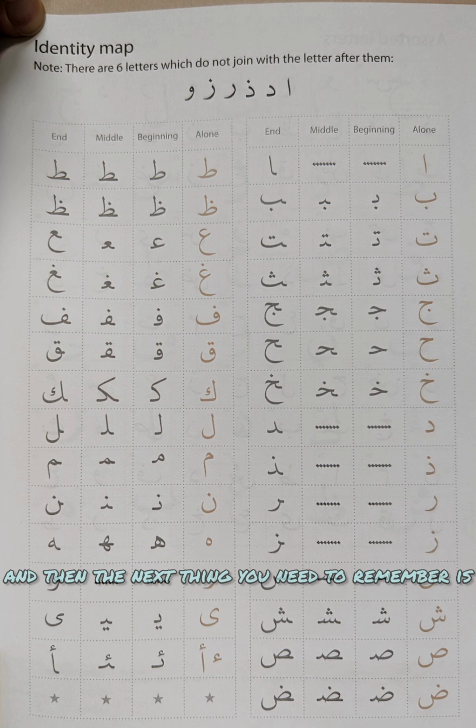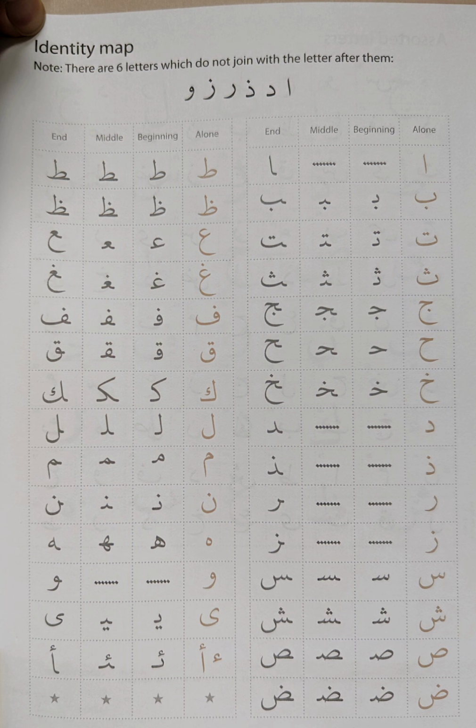And then the next thing you need to remember is how they look as part of a word: how they look at the beginning, the middle part, or the end part of the word. Because you need to be able to distinguish them, because some of them may look similar to one another, and that's what confuses you at the beginning. So being able to tell them apart is what will really help you.